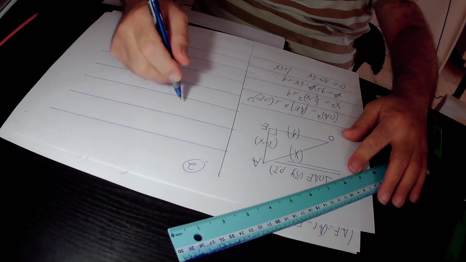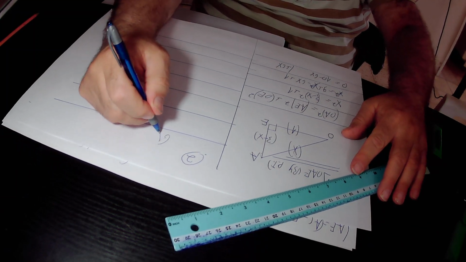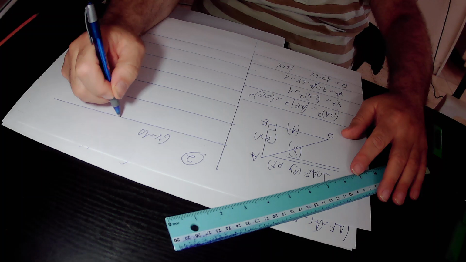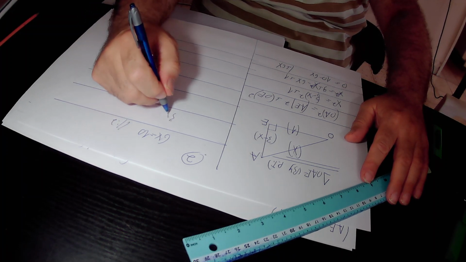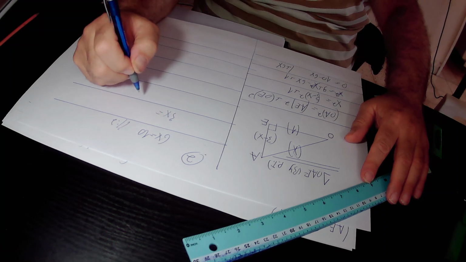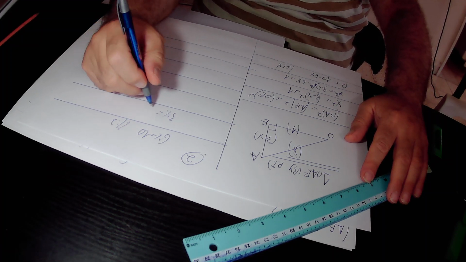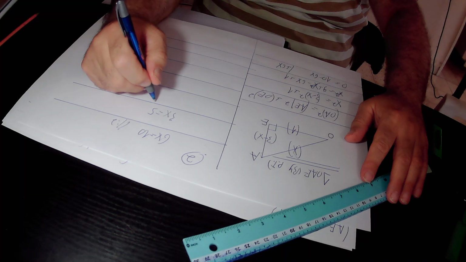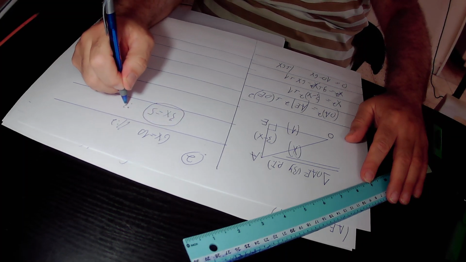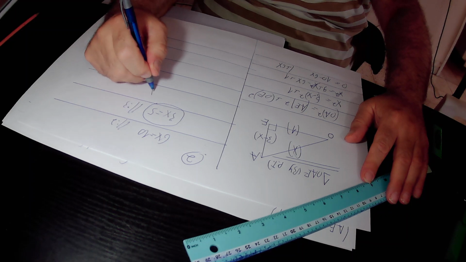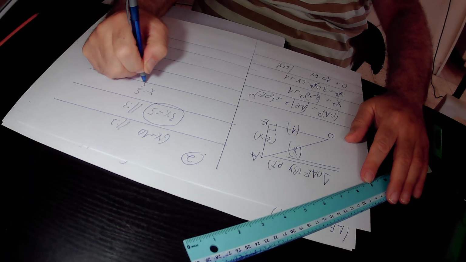And we get that 6x equals 10. So here we divide this equation by 2 and finally get that 6x over 2 is 3x, and it equals 10 over 2, which is 5. So we found that 3x equals 5. Here we divide this equation by 3 and finally get that x equals 5 over 3 units in its length.